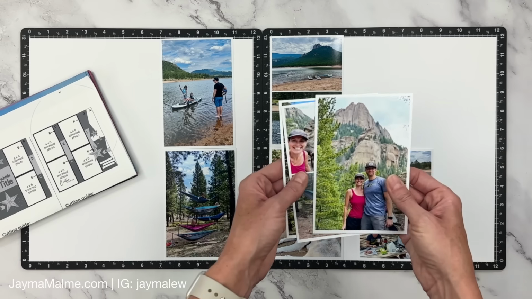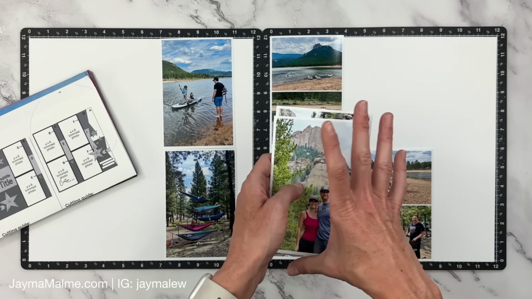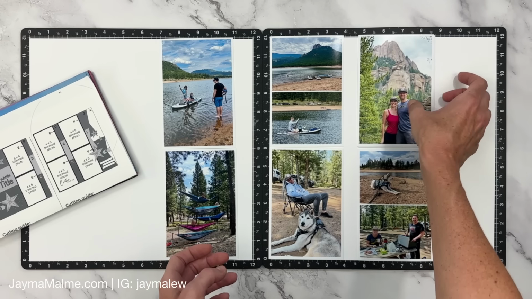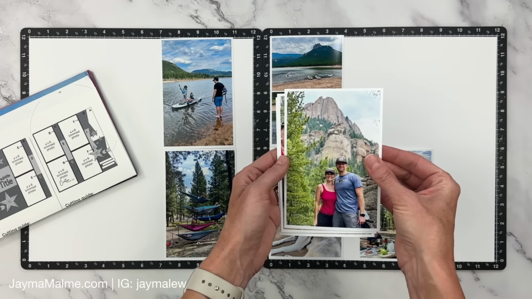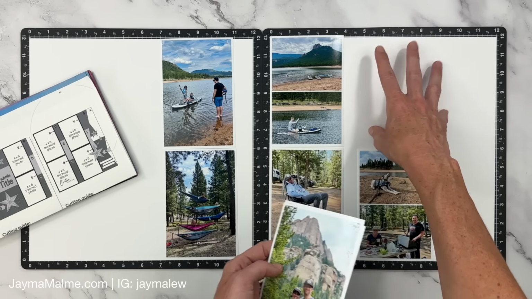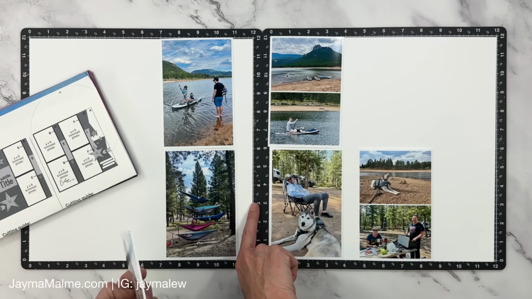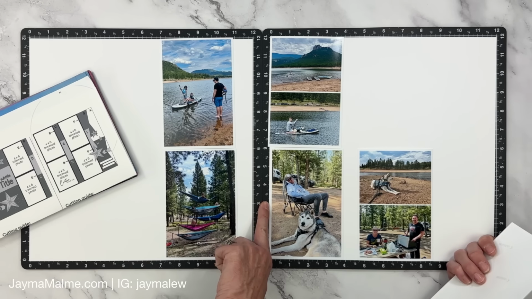And then I also hid the other 3x4 under here to keep it from feeling as busy because we have a lot of photos going on here. I also put the flip flap over here because we don't want it here, because then the flip flap hangs out just a teeny tiny bit more than the photo underneath it.